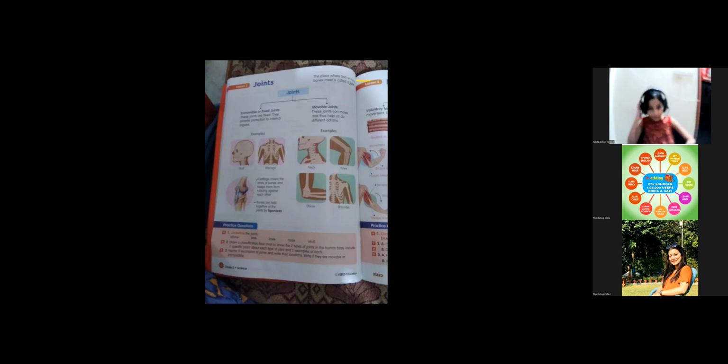Right? Yes, ma'am. Okay. Now you can see these are the different examples of movable joints. Can you see here? Neck, knee, elbow, and shoulder. Yes, ma'am. Okay. Then these are the examples of immovable joints. Skull, rib cage. Can you see? Yes, ma'am. Yeah. Okay.